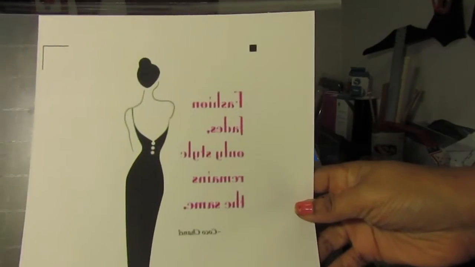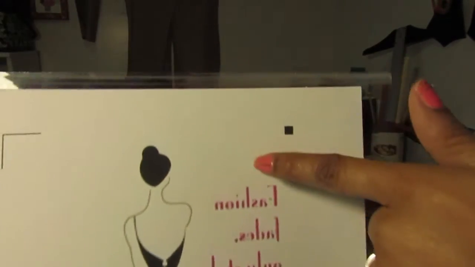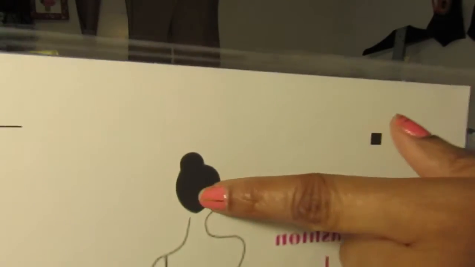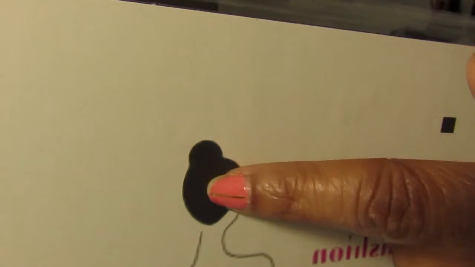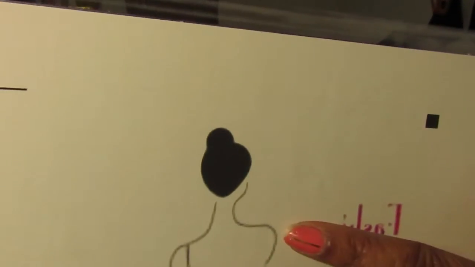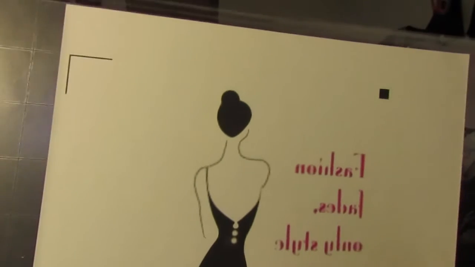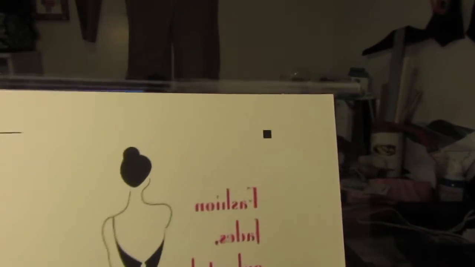Okay guys, so now we have our paper here that is cut. You can't really see because the cut lines are really fine, but if you look around her hair, you can see that it's cut. So when I get ready to peel off the piece that I don't need and iron this onto my canvas, it'll all be there. So now we're going to get started with our vinyl cut.